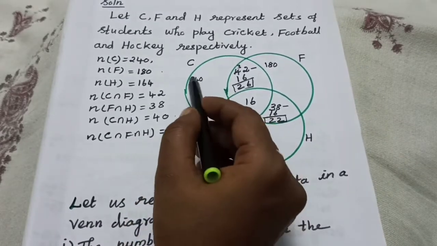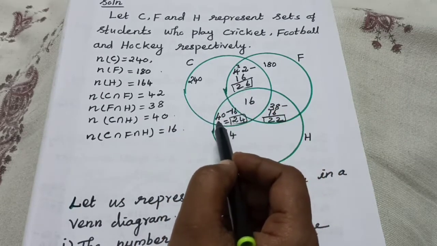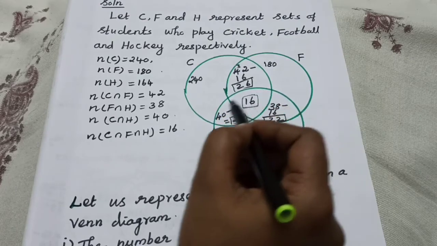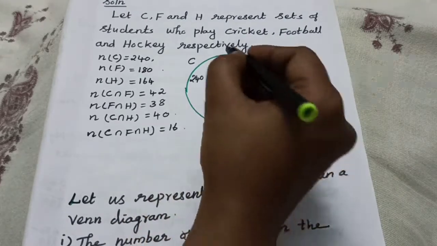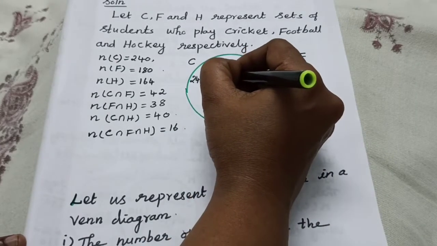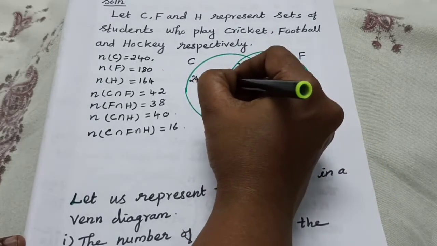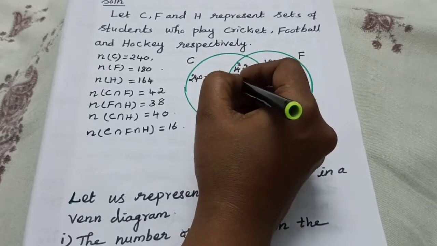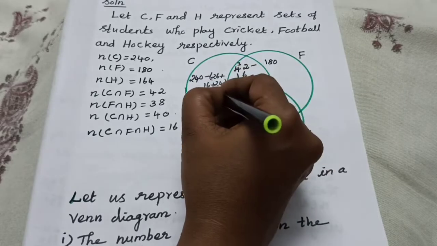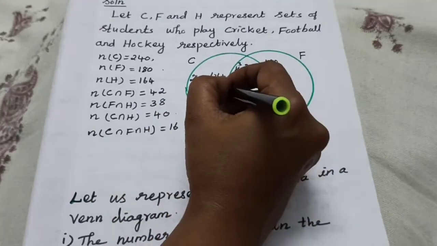From this 240, we have to subtract these 3 values, which we already rounded. So minus 26 plus 16 plus 24. These 3 values we have to add.